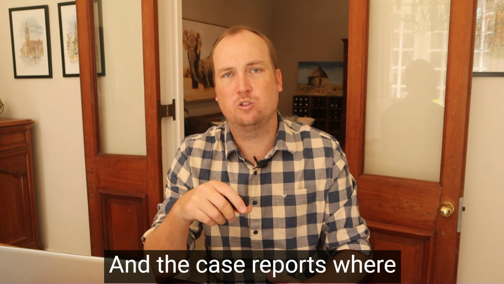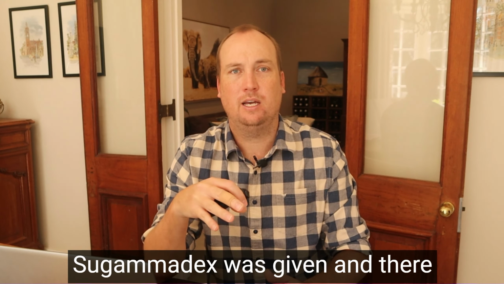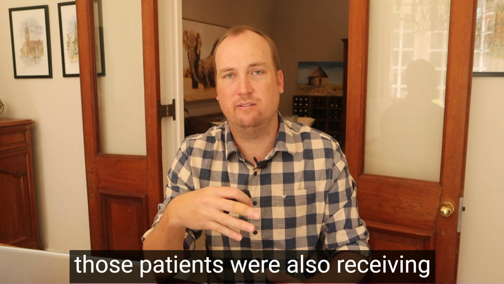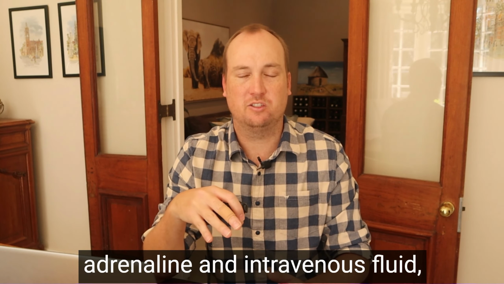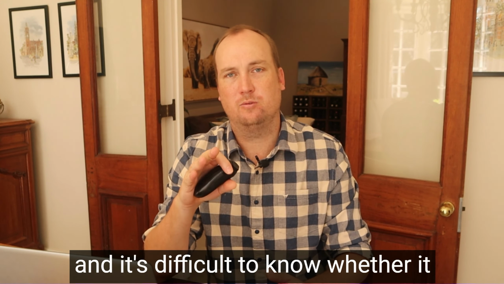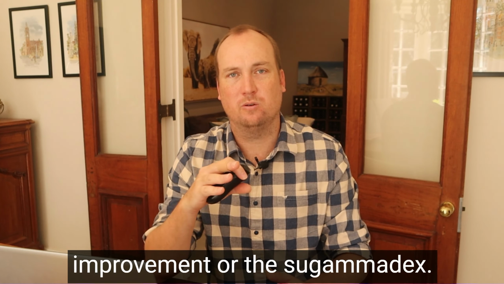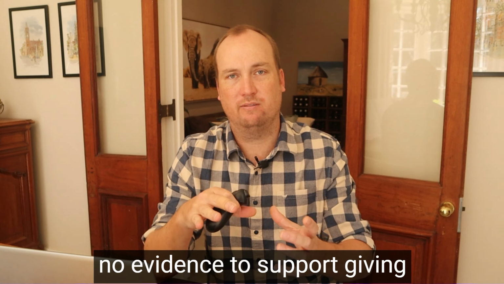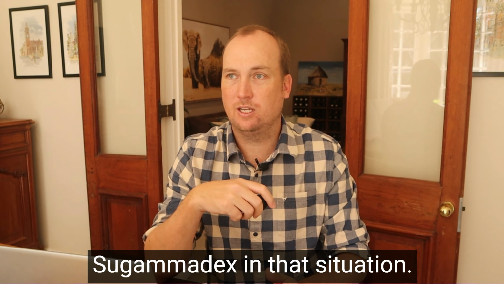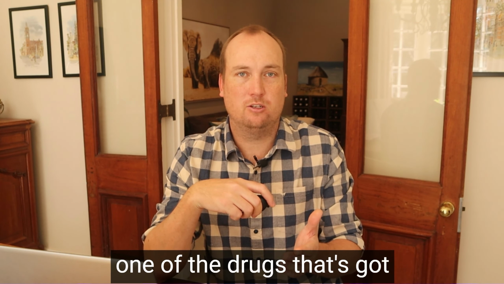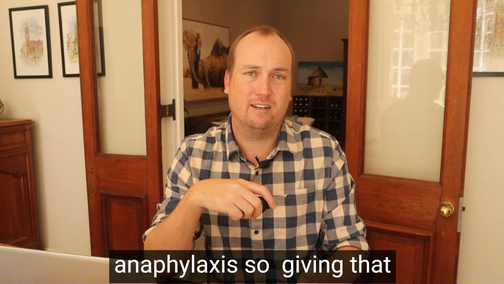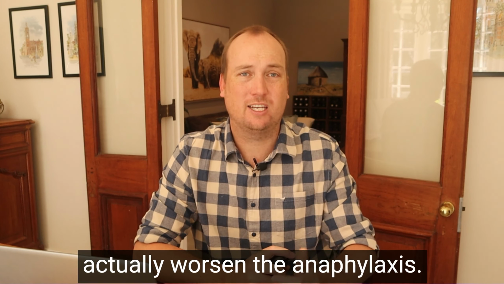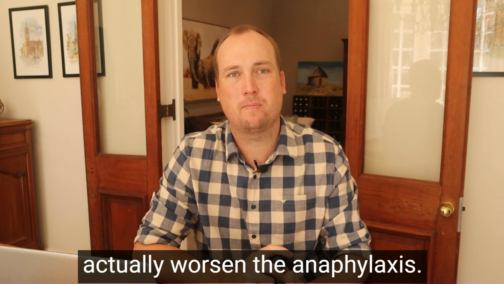In the case reports where sugammadex was given and there was immediate improvement, those patients were also receiving adrenaline and intravenous fluid, and it's difficult to know whether it was the adrenaline or the sugammadex that made the improvement. So from my reading, there's no evidence to support giving sugammadex in that situation. And sugammadex is actually one of the drugs that has quite a high incidence of anaphylaxis, so giving that drug in that situation could actually worsen the anaphylaxis.